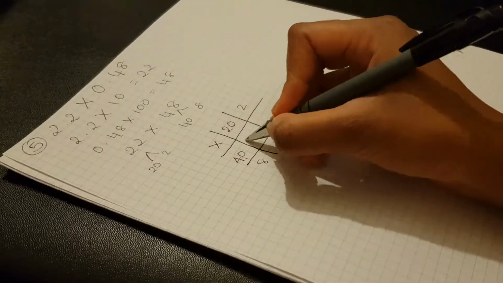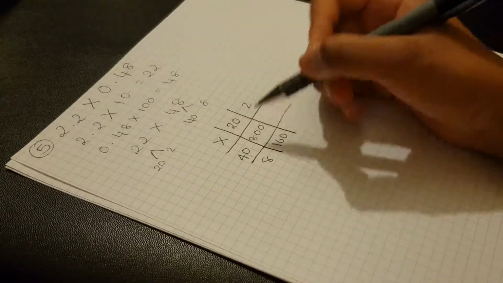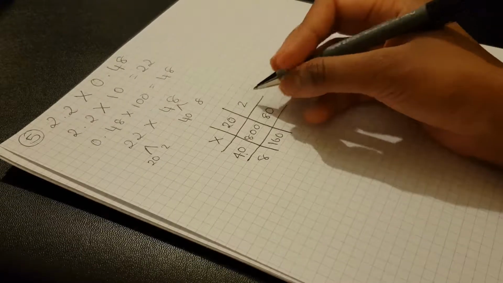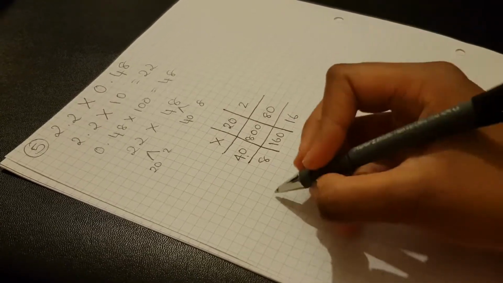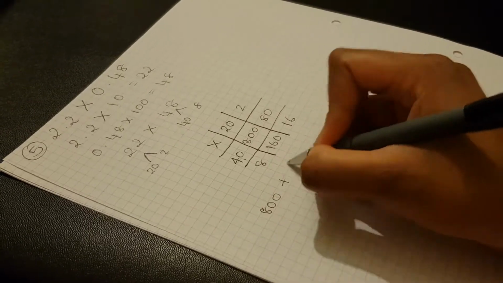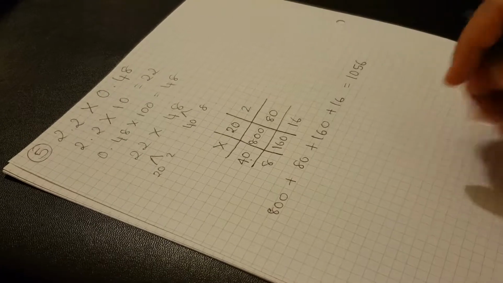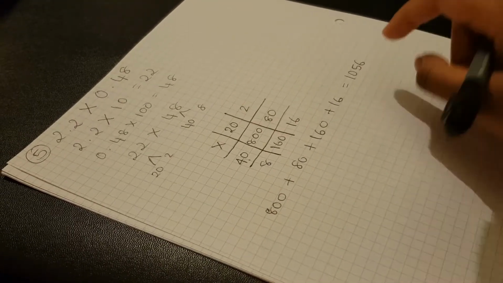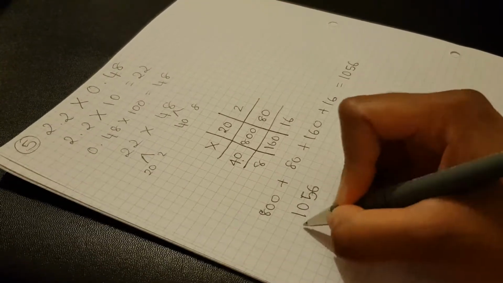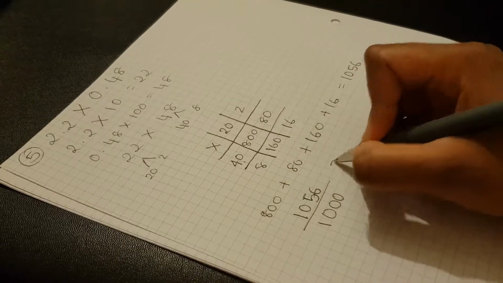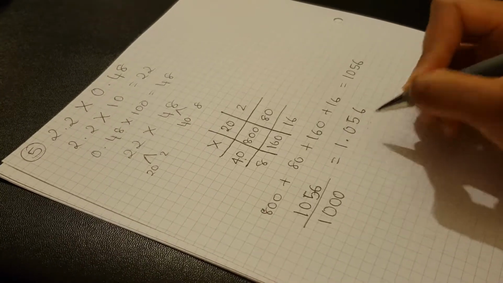Multiply 40 by 20, you get 800. Multiply 8 by 20, you get 160. Multiply 40 by 2, you get 80. Multiply 8 by 2, you'll get 16. Add these four numbers together. You should get 1056. So this is not our final answer. Our final step is to divide this number by 1000. So 1056 divided by 1000. Your answer will be 1.056. So that's your final answer.